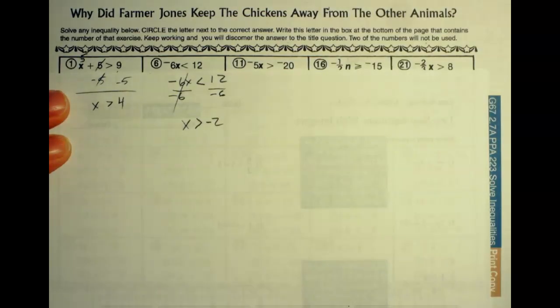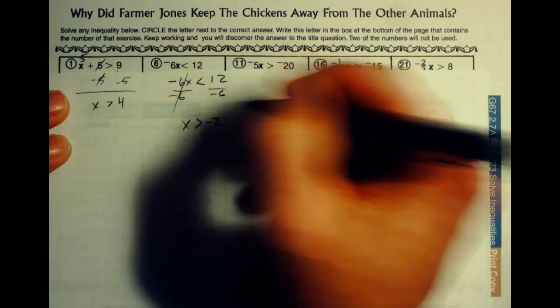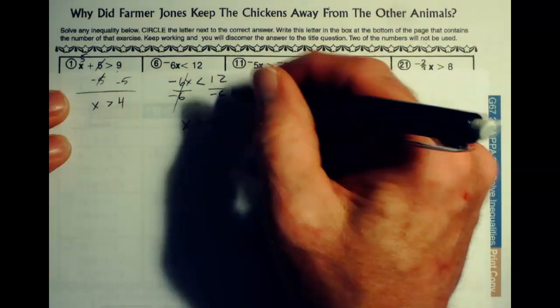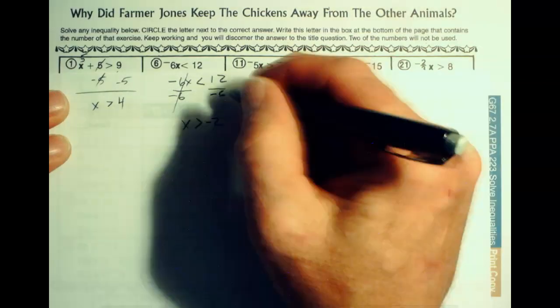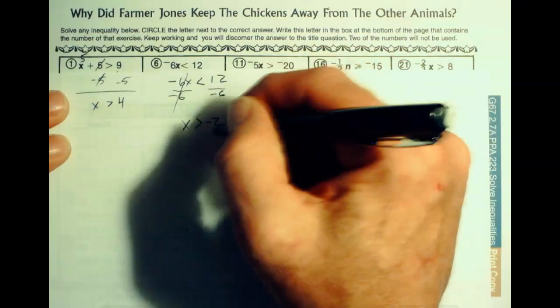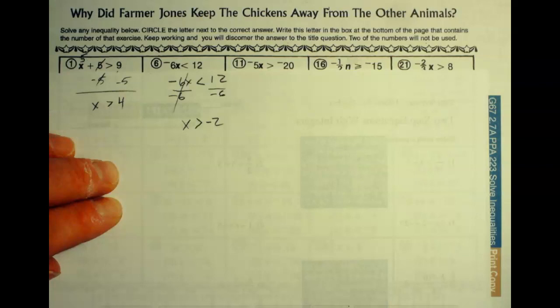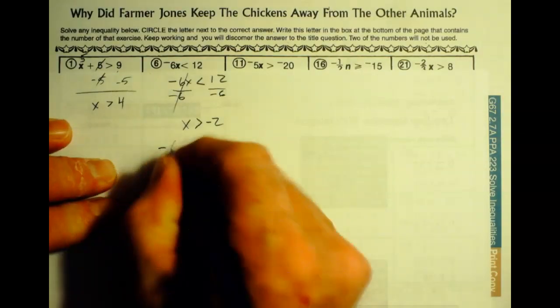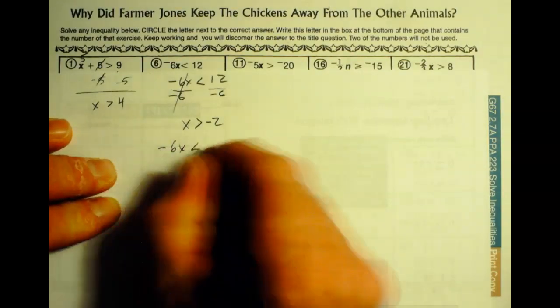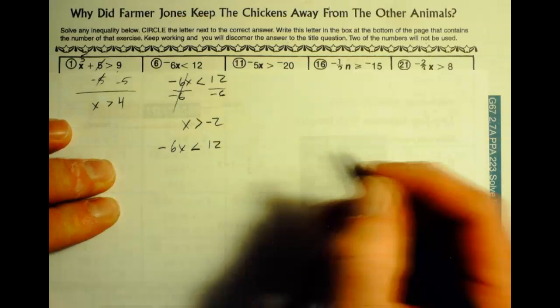Okay? So we divided by negative 6 on both sides, you balanced the equation, or the inequality, out, and then you flipped the sign because of that. So let's check this one a couple of times. Let me just write this out. Now we have negative 6x is less than 12. So let's substitute in some things for x here.